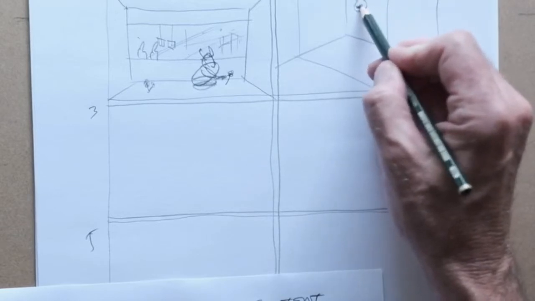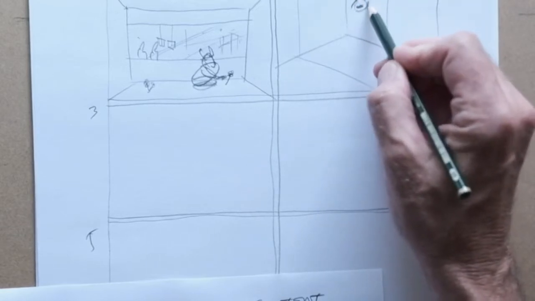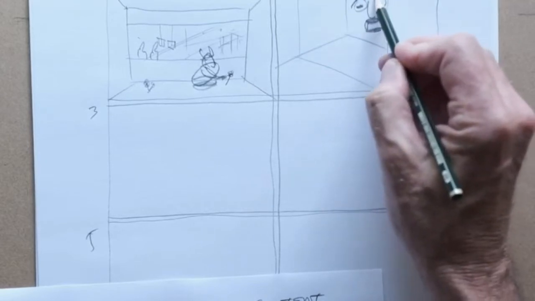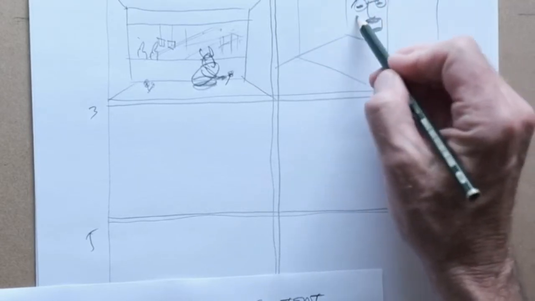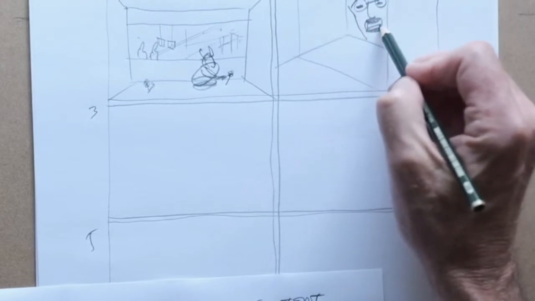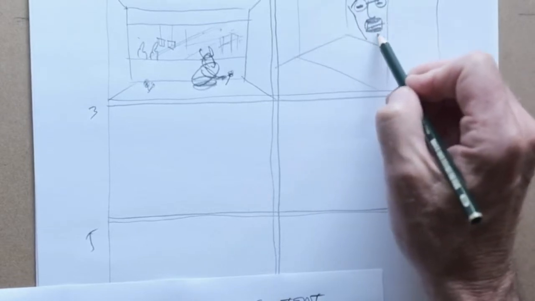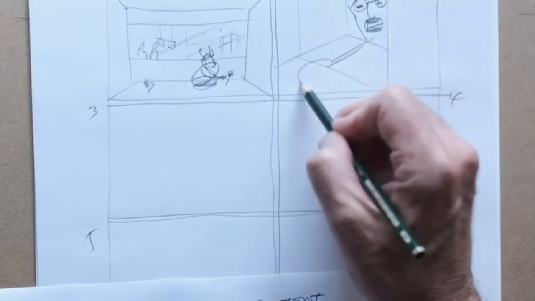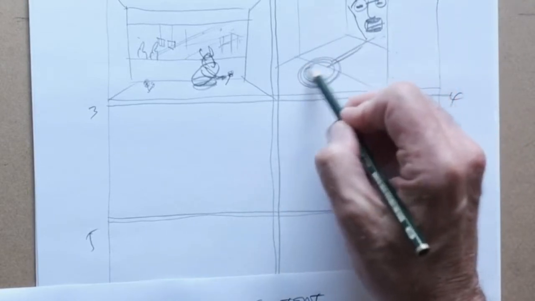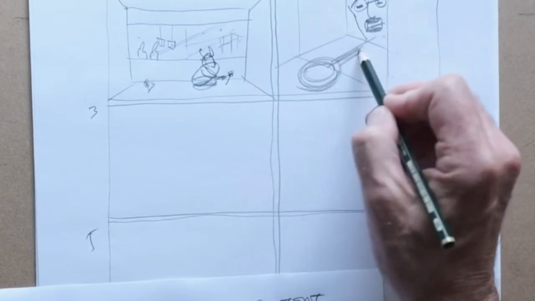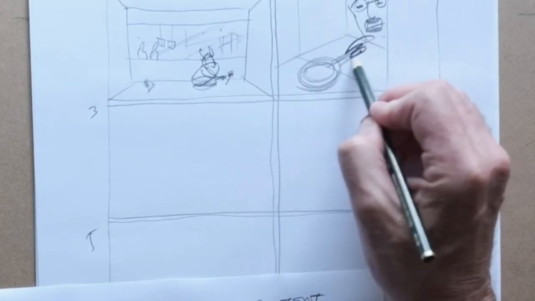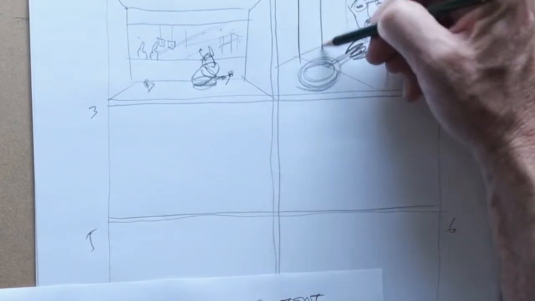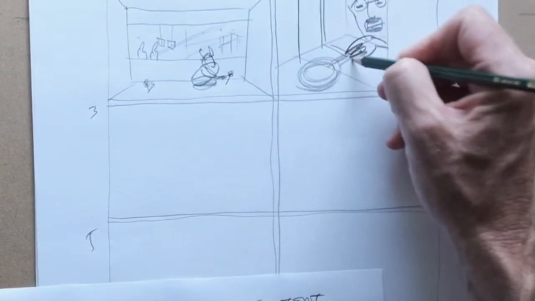Maybe we see his face here. And he's pushing a little magnifying glass in to some kind of special doorway.